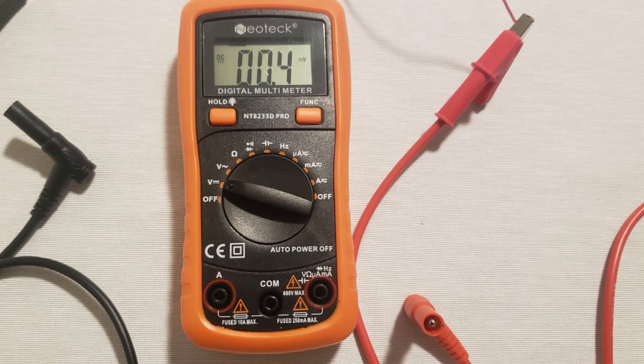In this video, we're going to talk about how to use a multimeter to measure things like voltage, current, resistance, inductance, and capacitance. So here I have my Neotech NT8 233D Pro multimeter.